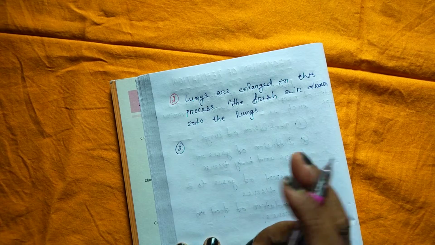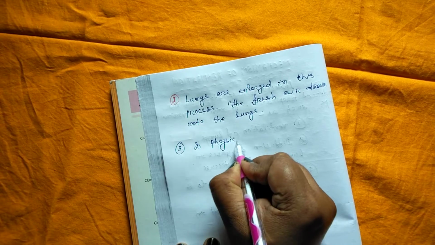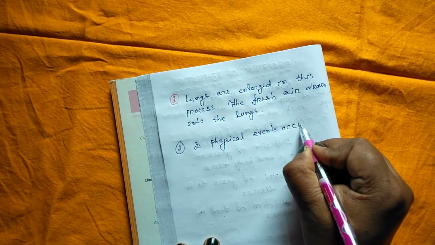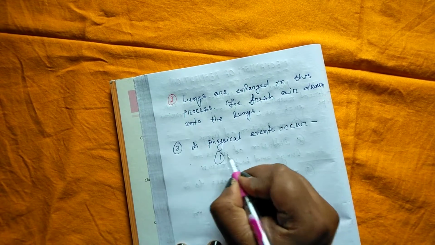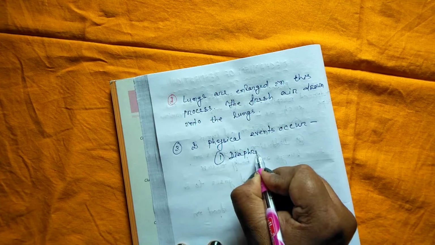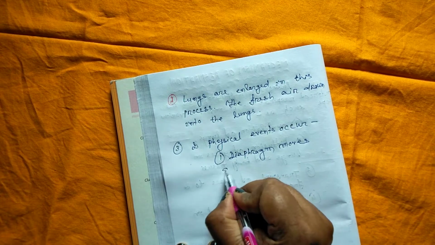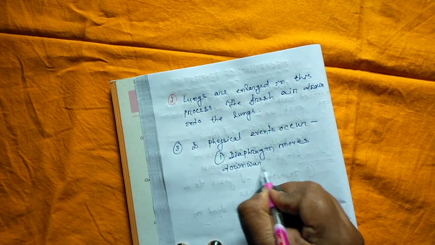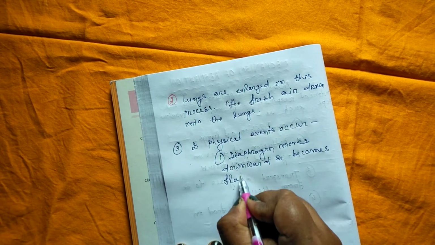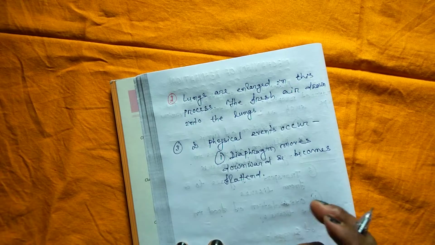Two physical events occur. One is the diaphragm moves downward and becomes flattened, whereas in the resting or normal stage it is dome shaped or convex shaped.